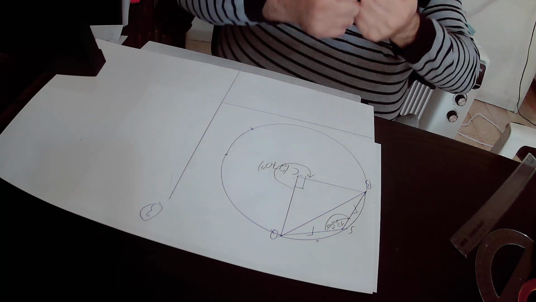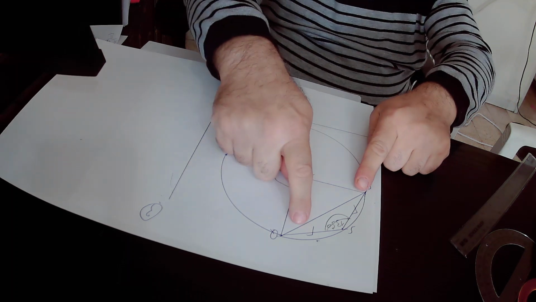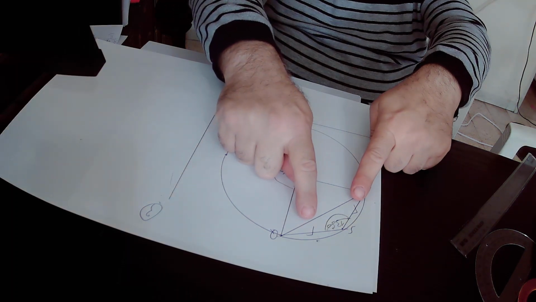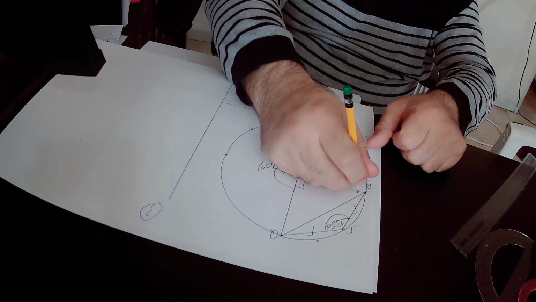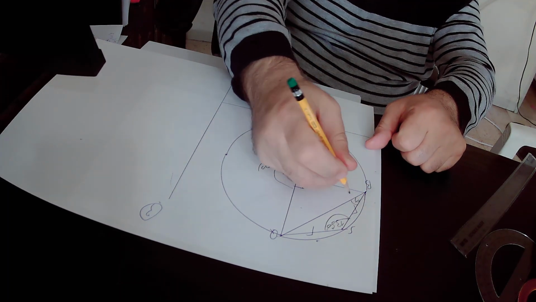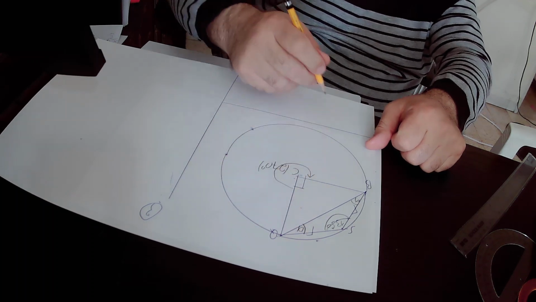And we have the rule that opposite equal sides in a triangle there are equal angles. So those two angles that are located opposite those two equal sides must be equal to each other. So if this angle is alpha, then the other angle must also be equal to alpha.